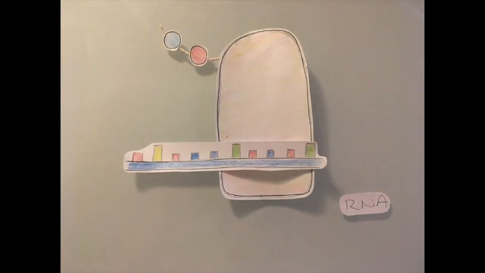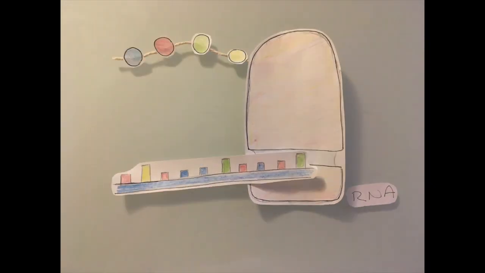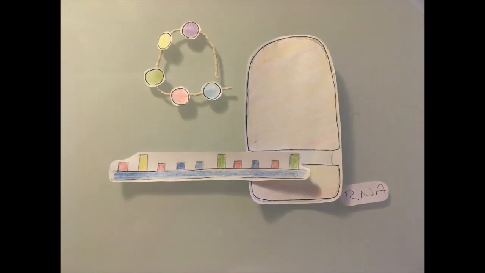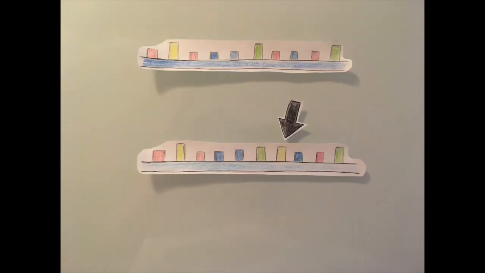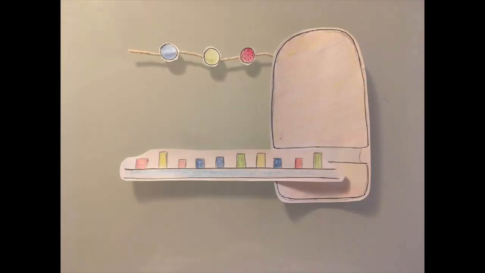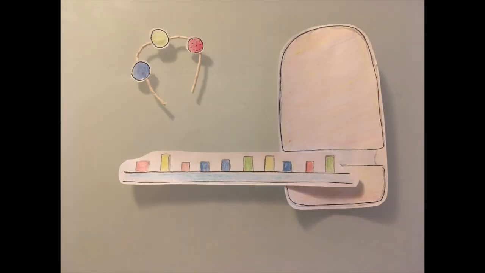A machine called a ribosome will then read along the mRNA and build the protein from building blocks called amino acids. Once the ribosome has reached the end of the mRNA, we have the finished protein. However, if there is a mutation in the gene, then the cell will place the wrong building block in that position, leading to a different protein.